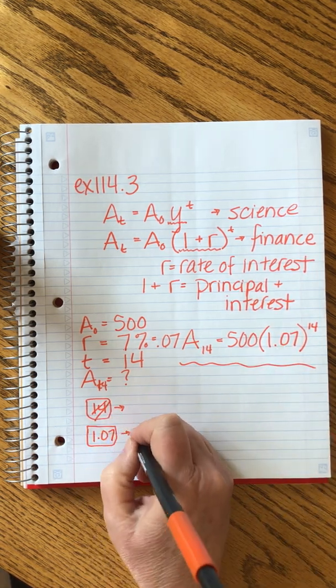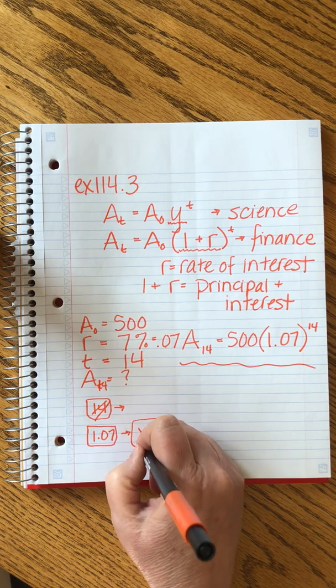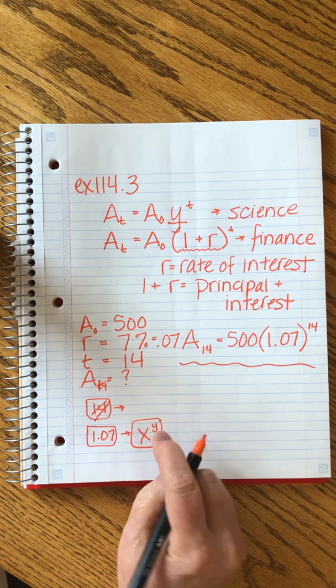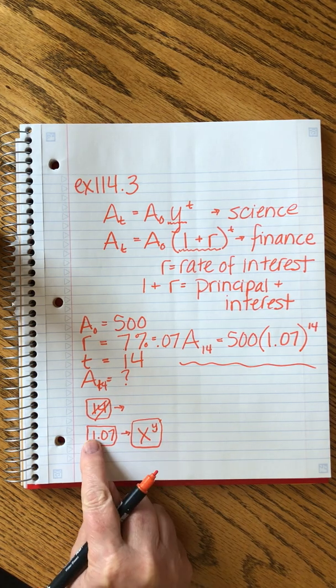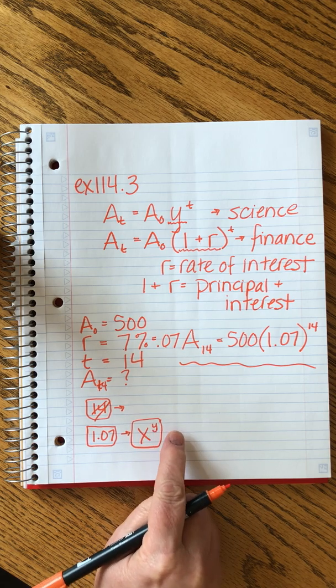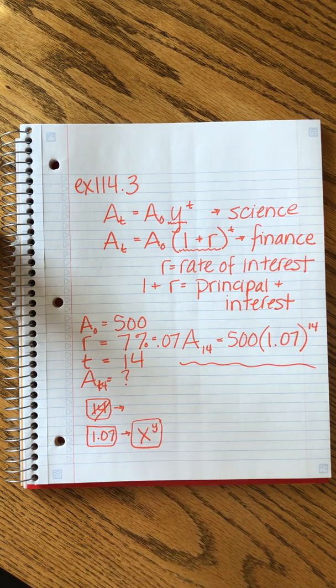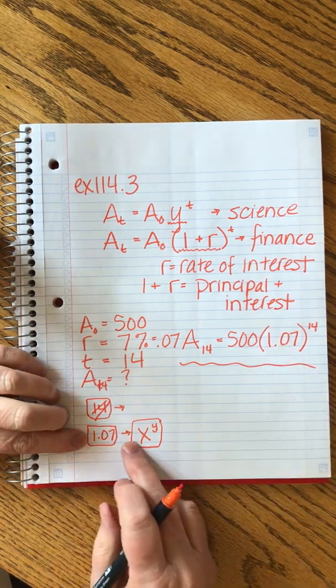That's helpful if you ever forget, because just look at the way the function key is written. It's x to the y. So you go alphabetically. The first number you enter, the calculator will put in the x place, and the number that comes later is alphabetically later, so that becomes the y. 1.07 is the base, so we put that in first.